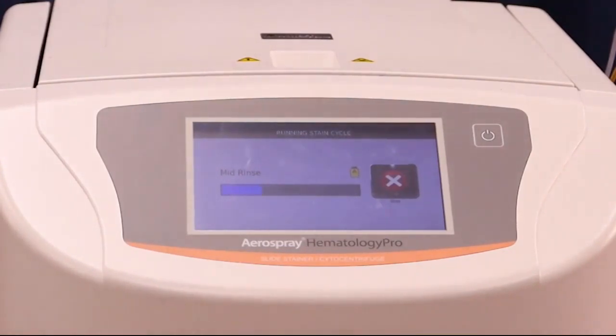Then the instrument can apply a diluted version of the stain. This mixes the thiazine and eosin stains with pH-controlled buffer before applying to the slide. The combination of the concentrate and diluted stain give colors that perfectly mimic your standard Wright, Giemsa, and May Grunwald stains. After applying the diluted version of the stain, the instrument will do a final wash with buffer. This step can also be programmed to provide more or less rinsing.